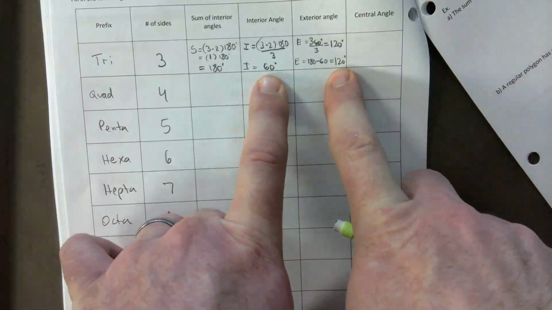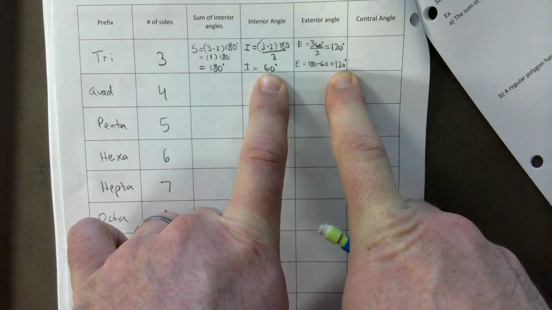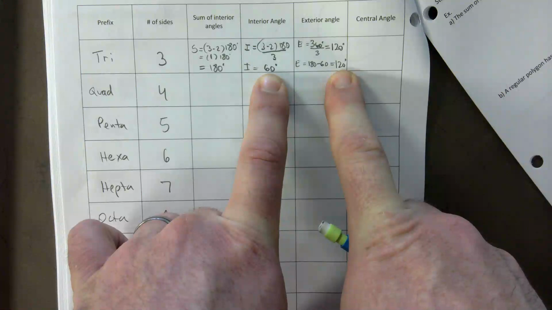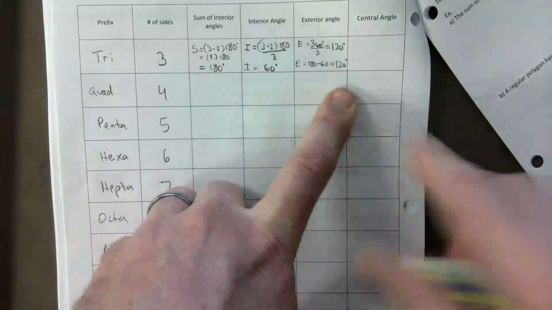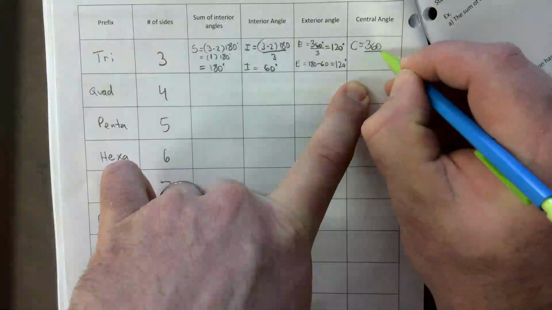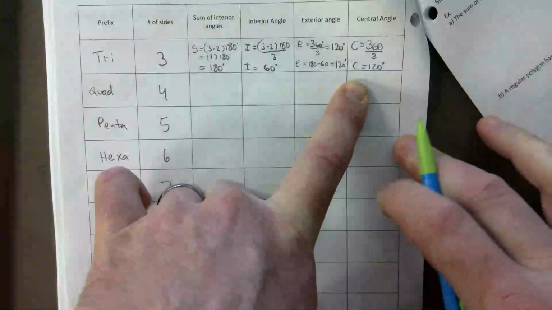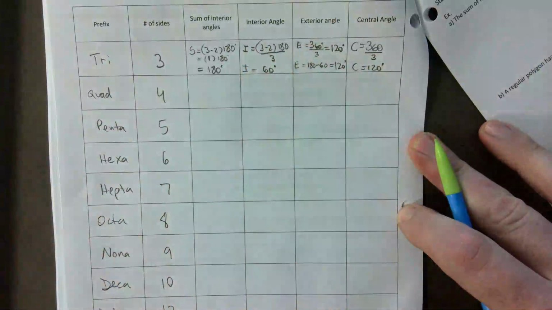Does it make sense that the interior and the exterior add up to 180? You see that they add up to 180? That's what we wanted. So that's a way to verify. And then find the central angle. Central angle is 360 divided by 3. Central is 120.